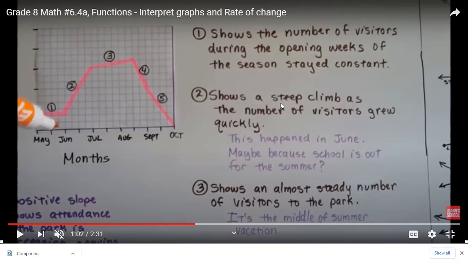Once you have a line parallel to the x-axis in any graph, that line represents the constant period. Look, it started from May to June. Did you see the line? It started from where? From May to June. What does this mean? It means that the number of visitors during the opening weeks of the season stayed constant.